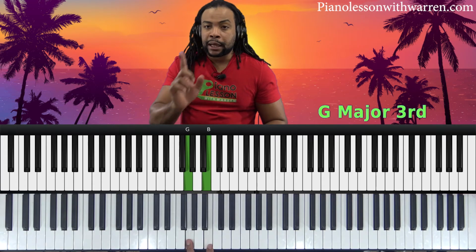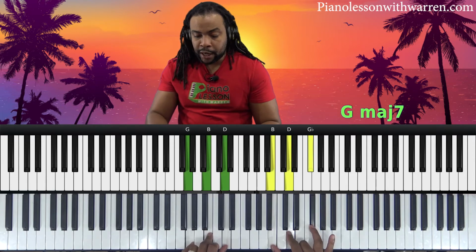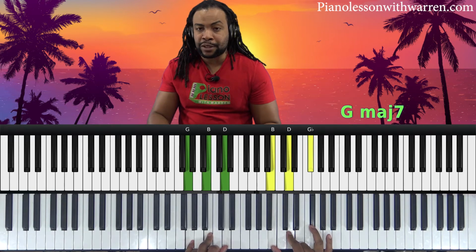Let's try that somewhere else. Let's go to the G. So we're going to play G major. And then what is a third up from G? 1, 2, 3, right? So we know it's B. And that right hand chord should be a minor. So we come up here and play a minor chord, and we get G major seventh.